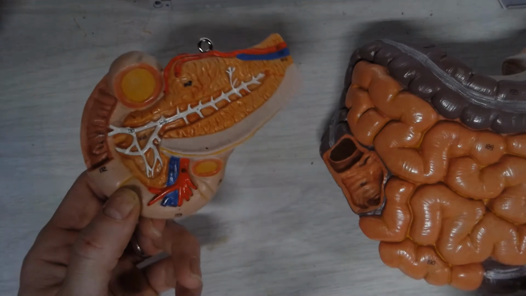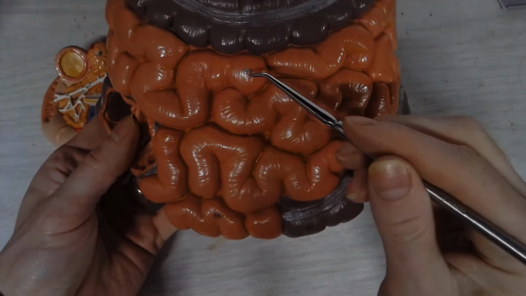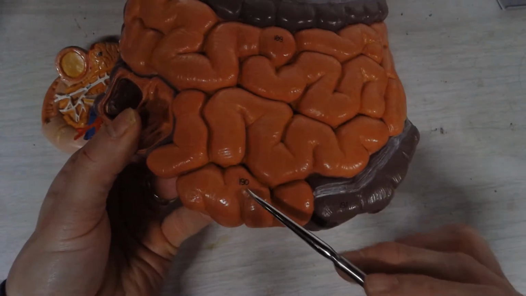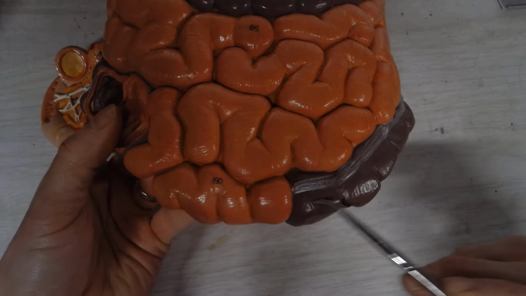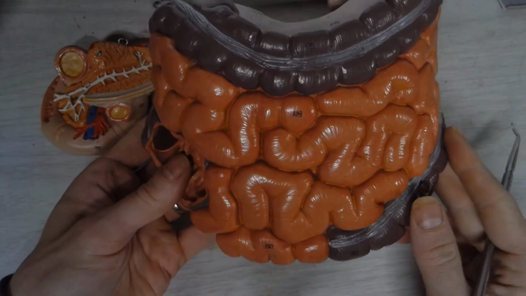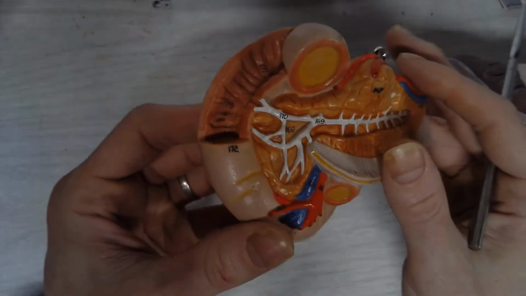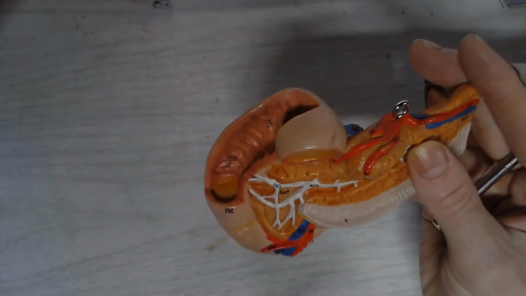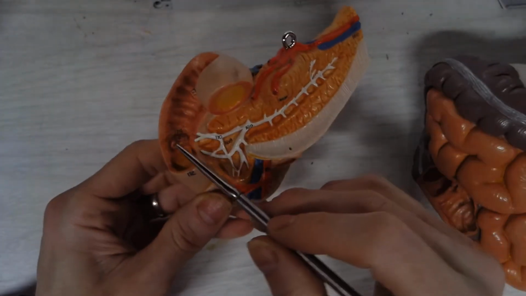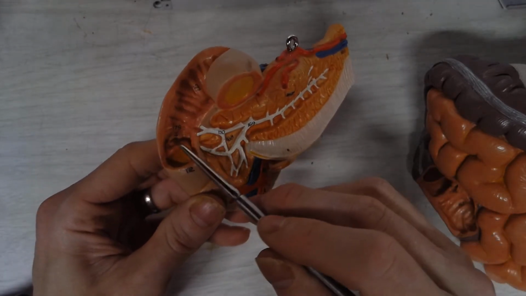Okay, the next is the jejunum and the ileum. Looking here, you have the jejunum, which is more towards the middle part, and then you have the ileum right here, which connects to the large intestines. And then the next one's the hepatopancreatic ampulla. Now going back to the duodenum here, the hepatopancreatic ampulla is the part where the bile ducts, the pancreatic ducts and the hepatic duct all come in.